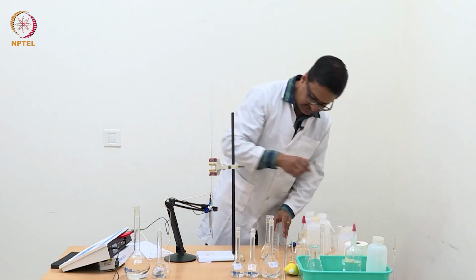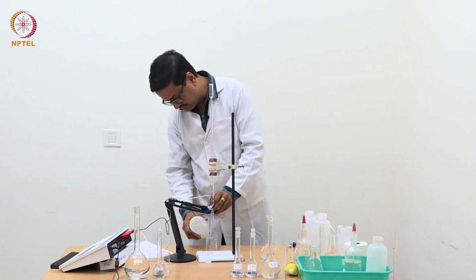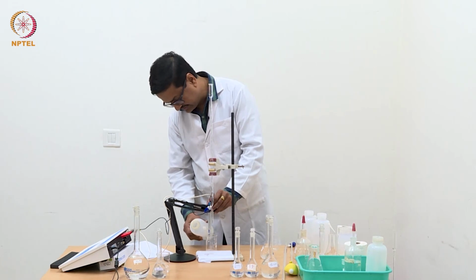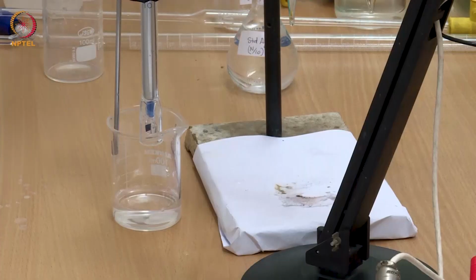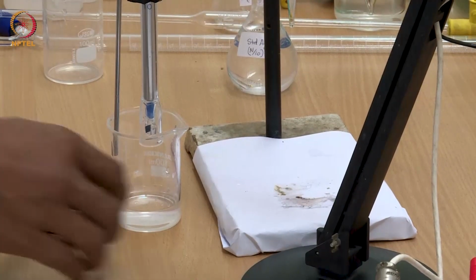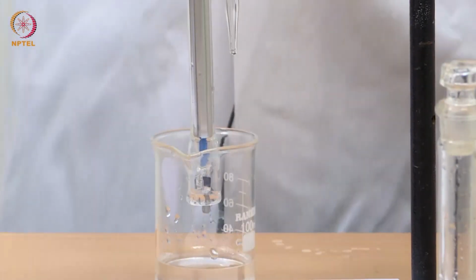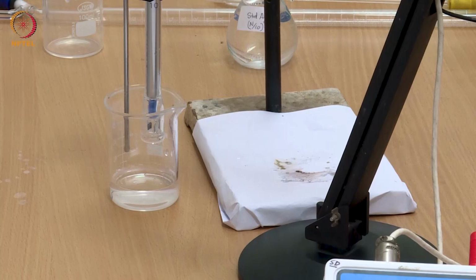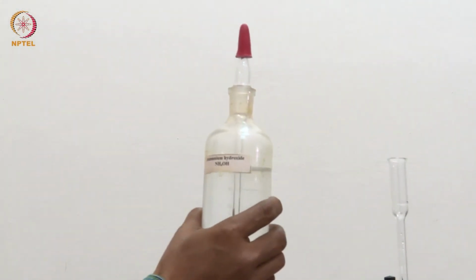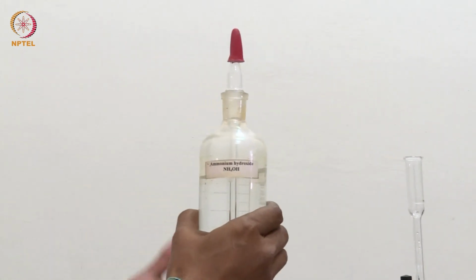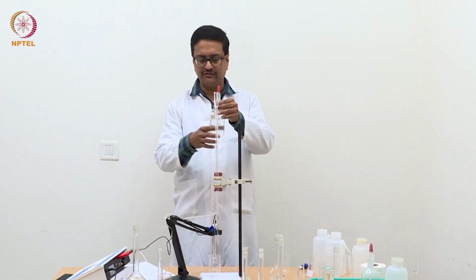We take a separate beaker first to quickly wash the electrode with distilled water, and you know that distilled water is not enough, it cannot dissolve silver chloride which may have got deposited on this electrode. So we should use a dilute solution of ammonium hydroxide which dissolves the precipitate of silver chloride and it will remove it from the electrode.